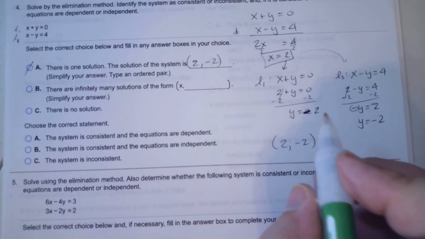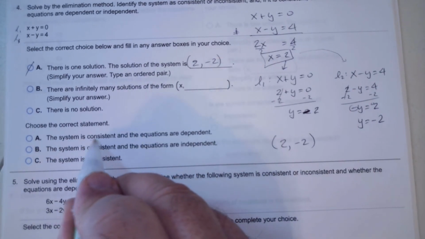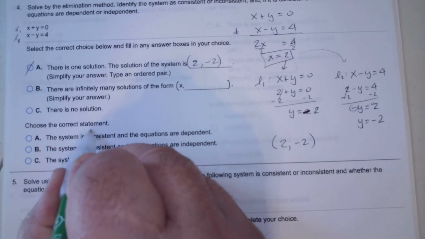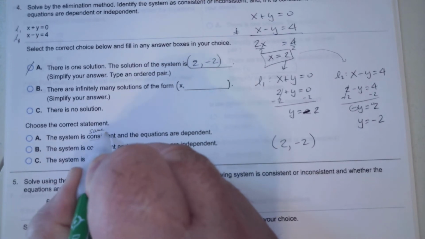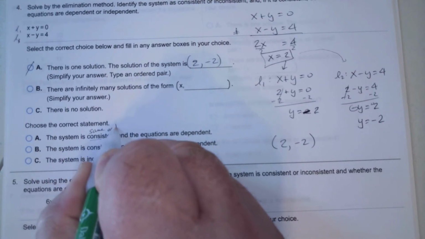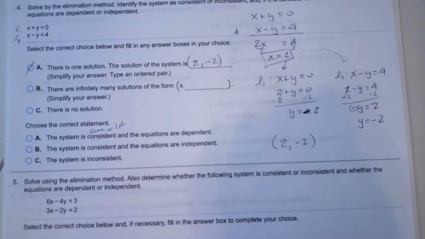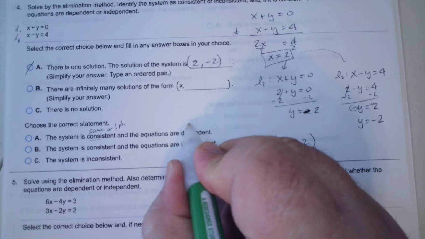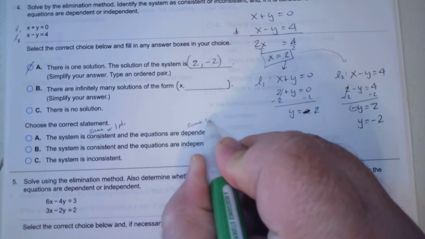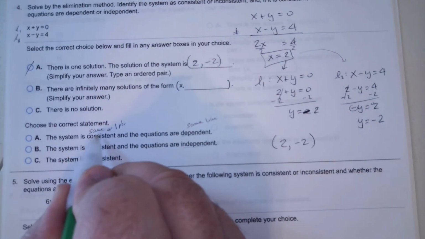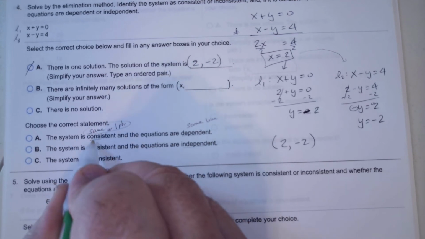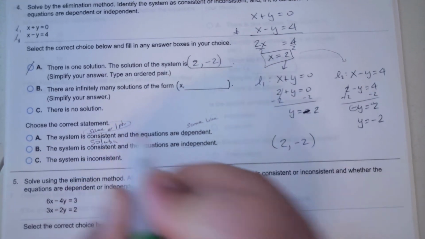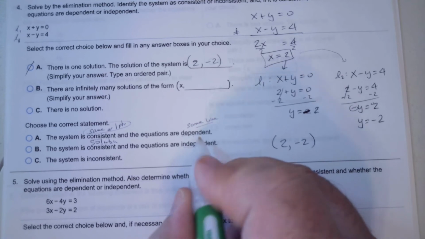Now, if it's consistent, it's either the same line or 1 point intersection. Consistent means it has a solution. Dependent means it's the same line.